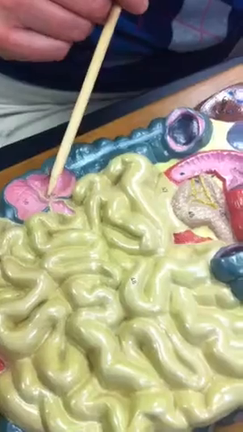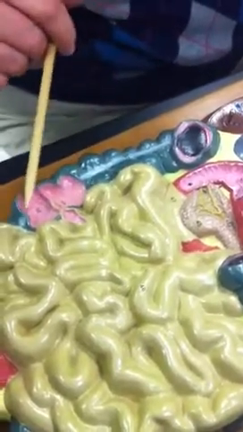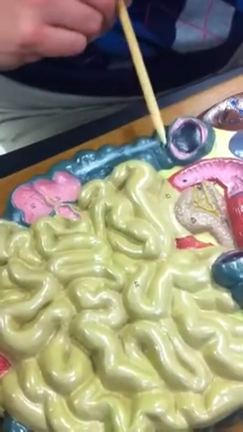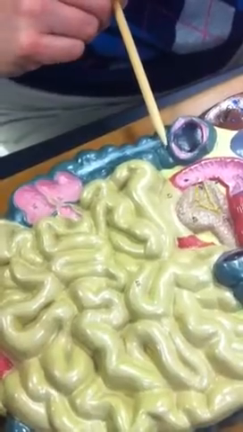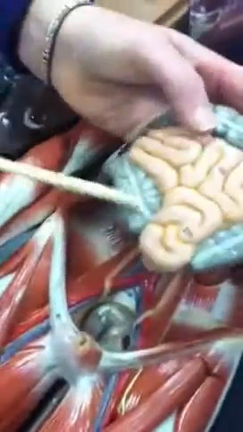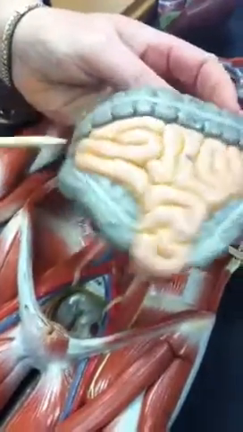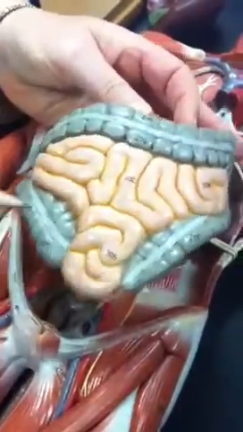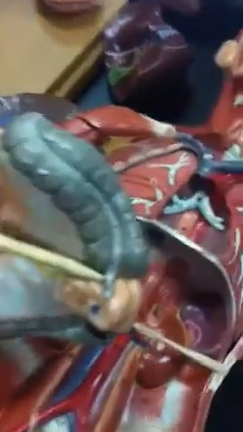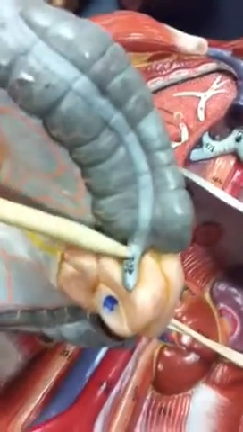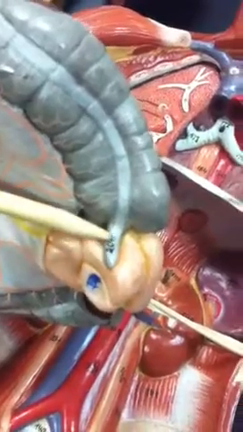Okay. So then on this model, this is the large intestine. They have some of it cut off. Over here, this is your large intestine, which goes up here and around and down. If we look on the back, we can see your appendix is actually hanging off the beginning part of your large intestine there. Okay.